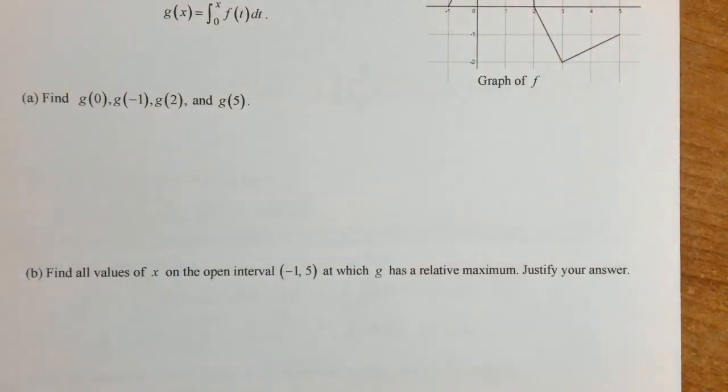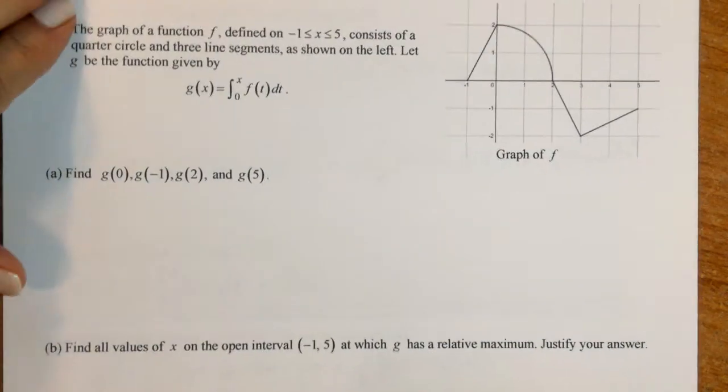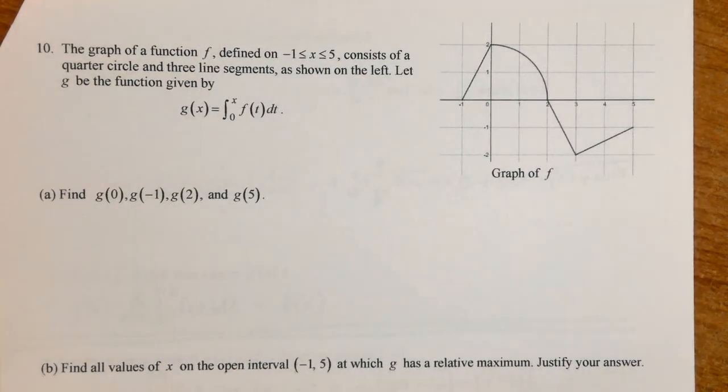Okay, let's take a look at number 10 here. How are we doing on time? Yeah, we're doing good. All right.